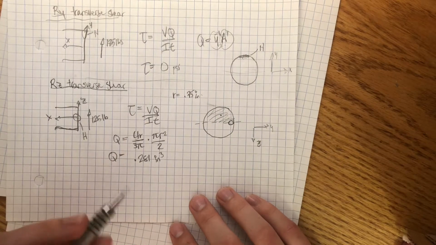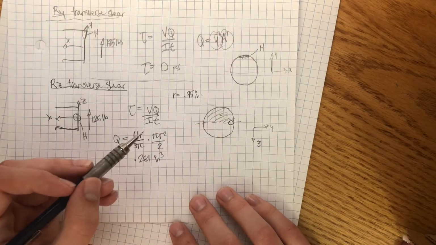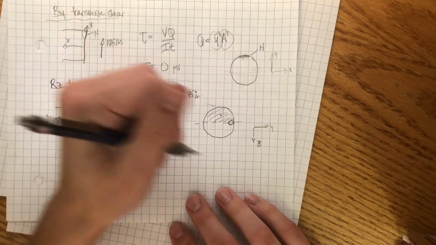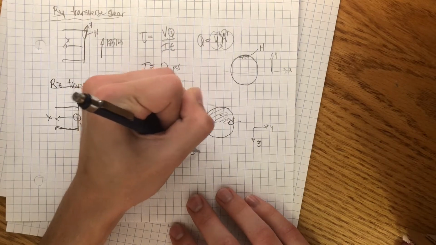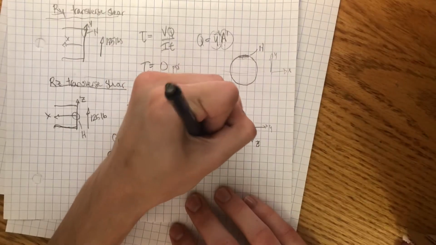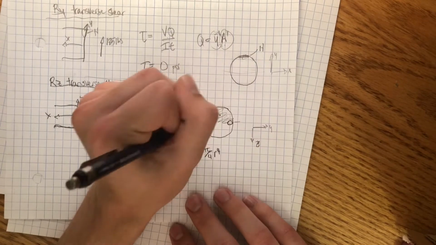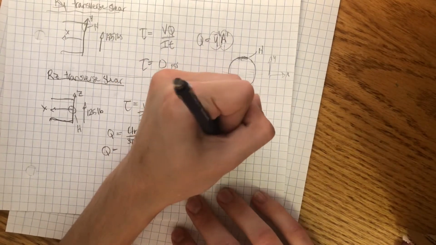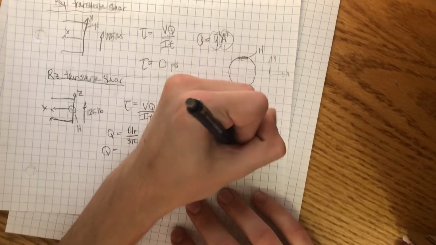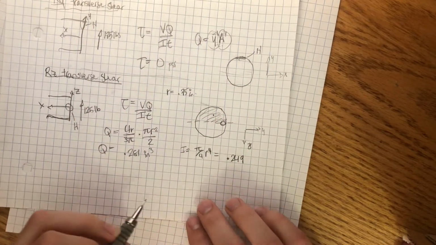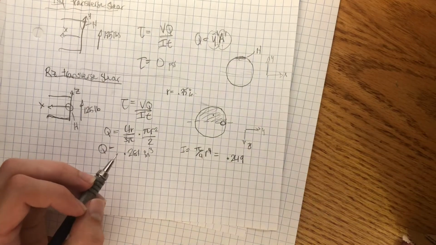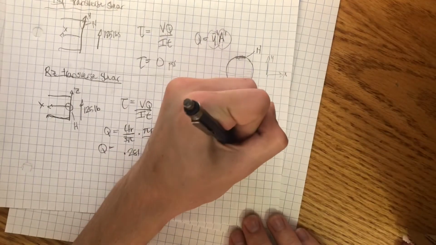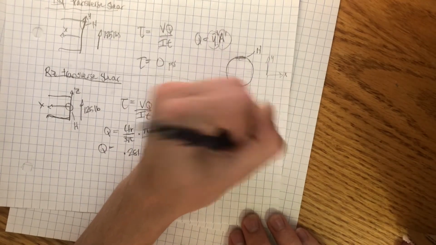And what we want to find now is the area moment of inertia. For a circle, the area moment of inertia is equal to pi over 4 r to the 4th, which is equal to 0.249. So now we have our I value, 0.249 inches to the 4th.